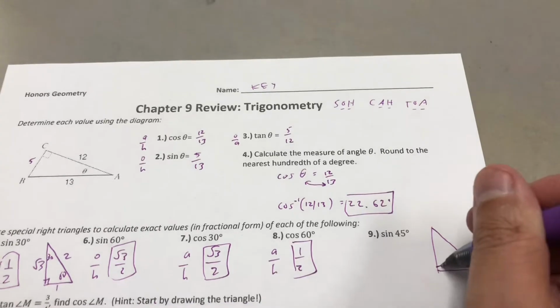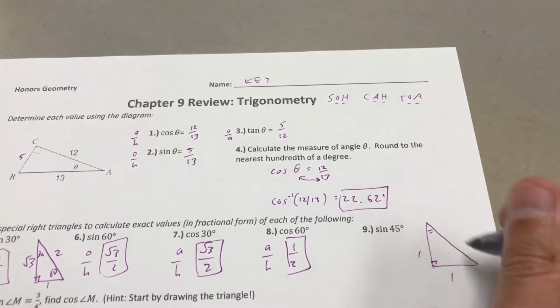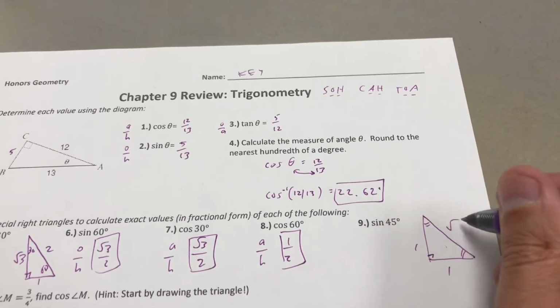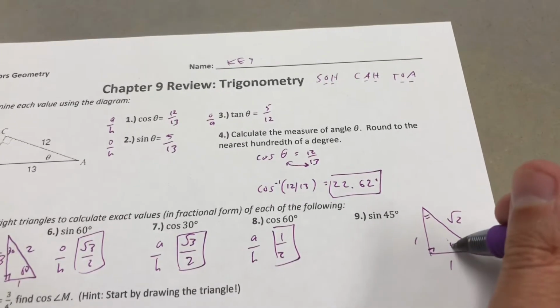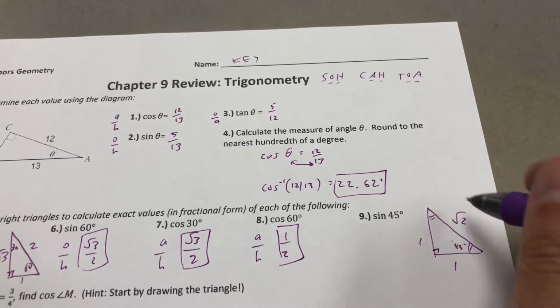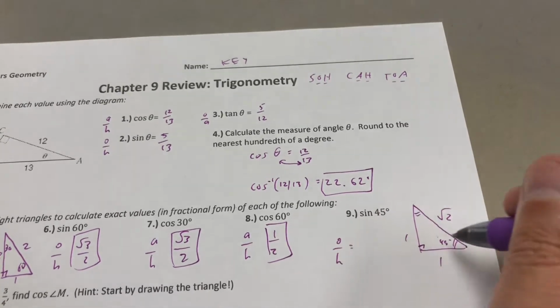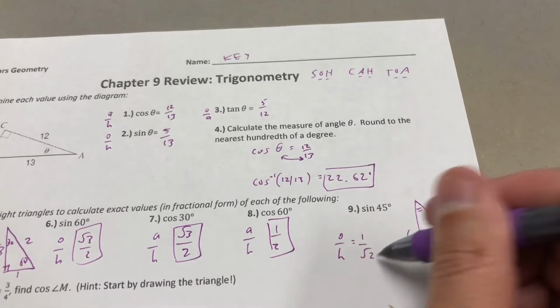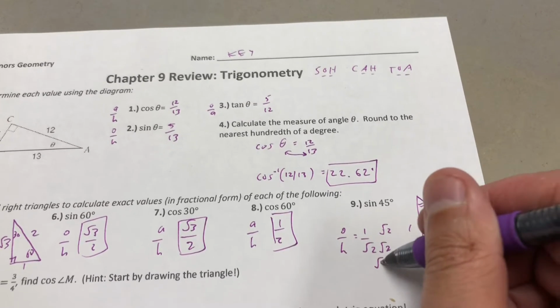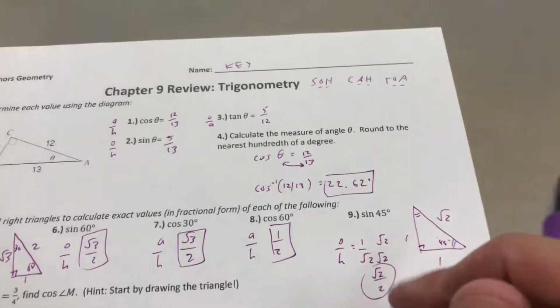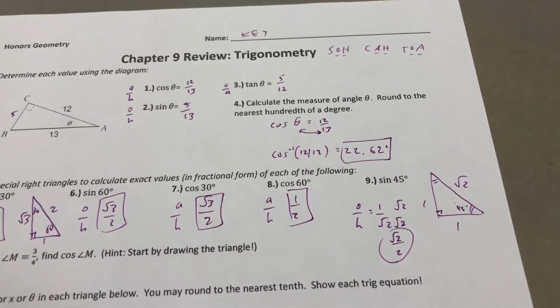Sine of 45, you can make any 45, 45, 90 triangle. I like to use legs of 1, and the hypotenuse gets multiplied by radical 2. I'm going to use this 45 degree angle down here, although you can use either one. Sine is opposite over hypotenuse, which is 1 over radical 2. You should rationalize the denominator, though. Multiply the top and the bottom both by radical 2, and we're going to get a little better form answer of radical 2 over 2.